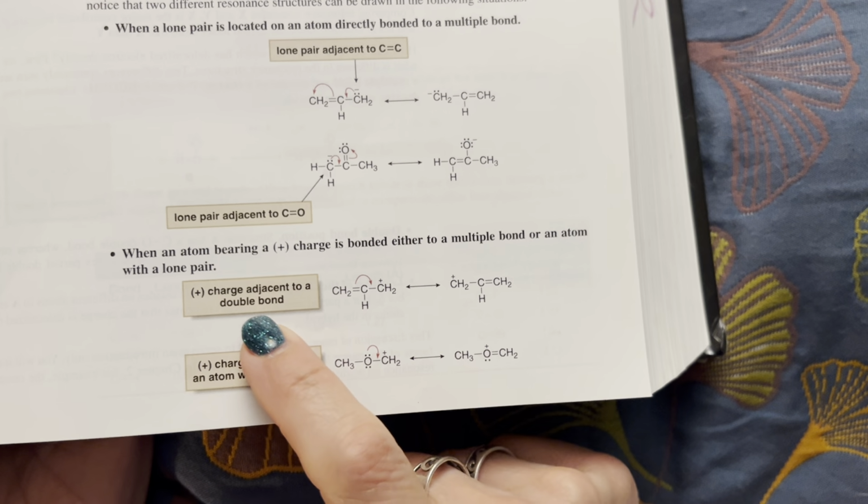A little bit more I want to talk about with resonance. So here's a problem it gives. It's asking you to draw second resonance structures for each species. So this is something you could practice doing with each of these.